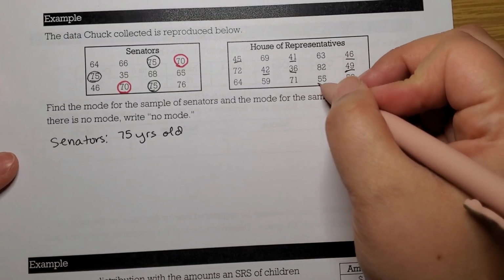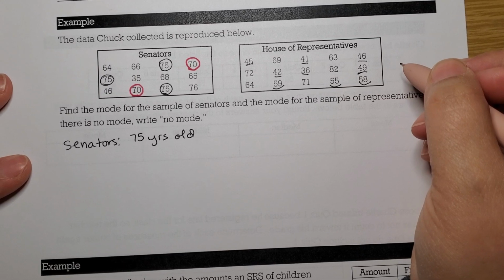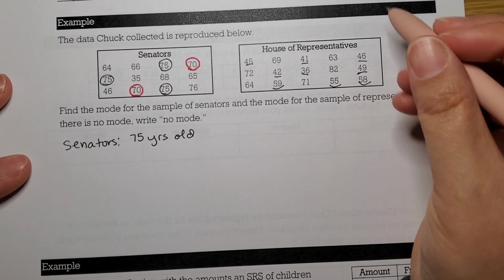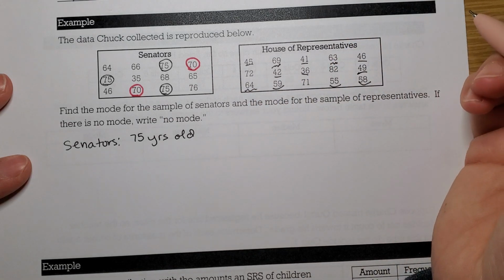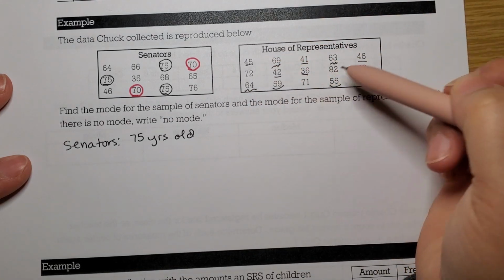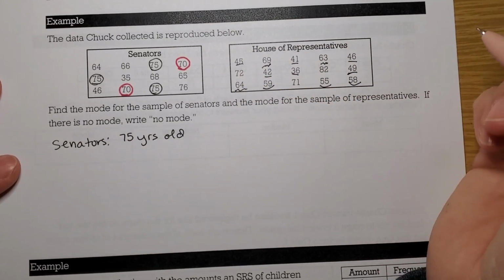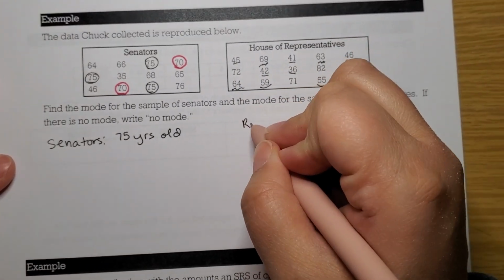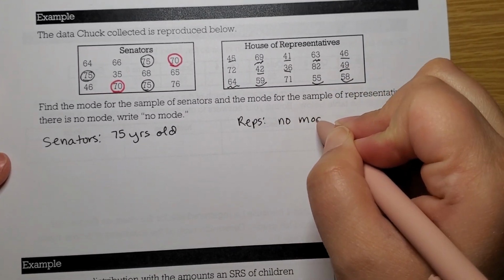We got a 55 and a 59 and a 58. So none of the 50s repeat. I don't think the 60s repeat. We got a 72 and a 71 and 82. So none of these numbers are repeating. They all each happen once. So for the House of Representatives, that means that there is no mode.